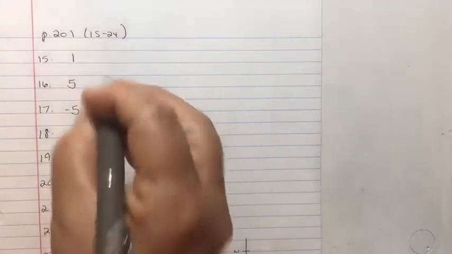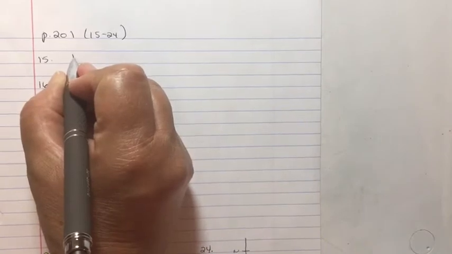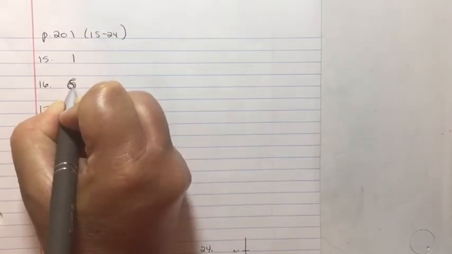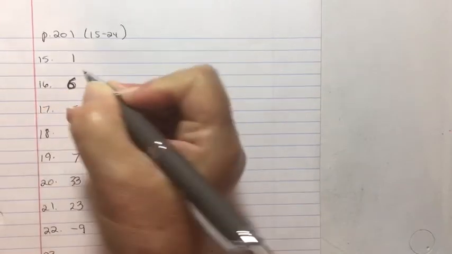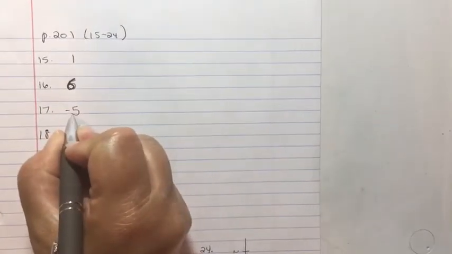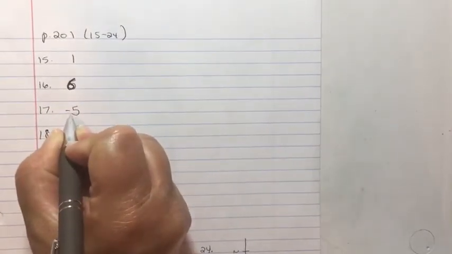Number 15, you go up to the 1. 16 is a ceiling, so you go from 5.15, you're going to go up to a 6. Number 17 is a floor. You're going to go down. It's -4.01, so if you go down, you'll hit -5.